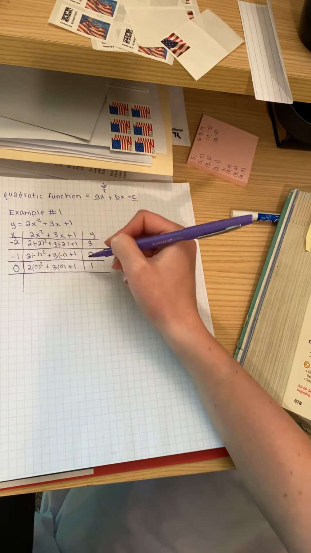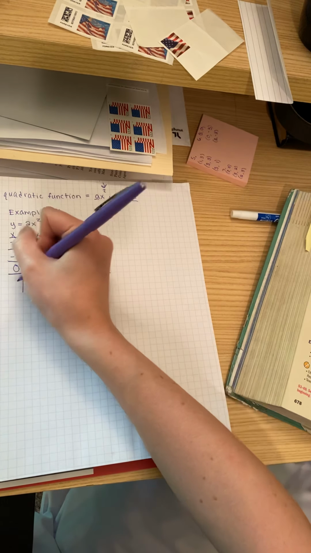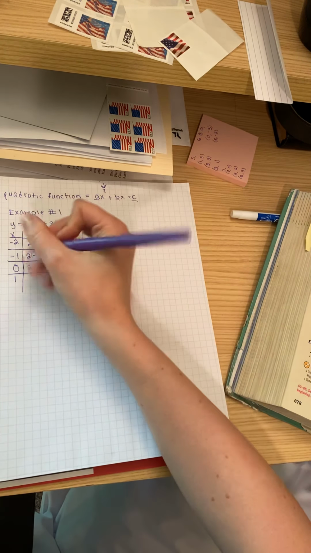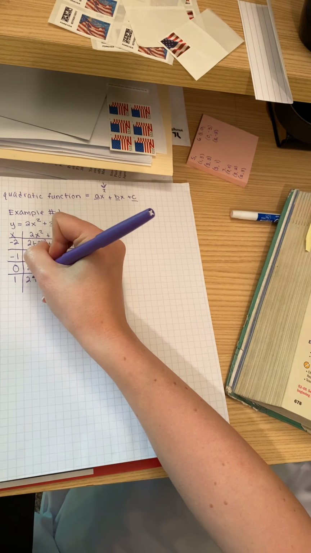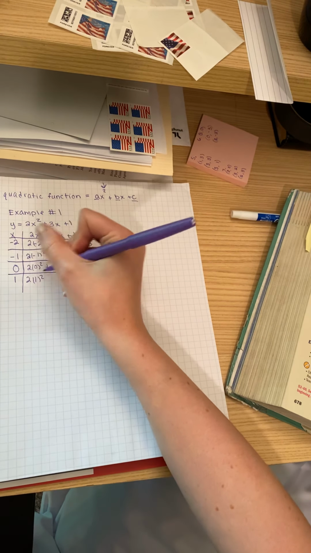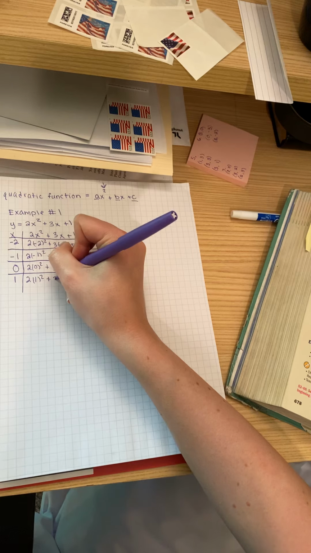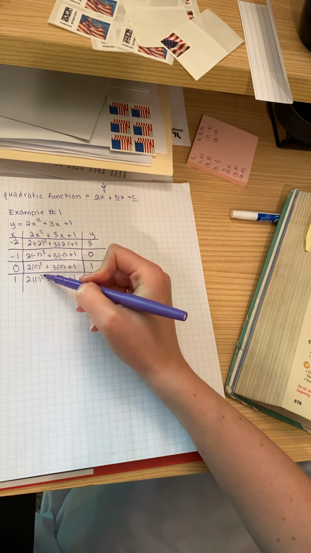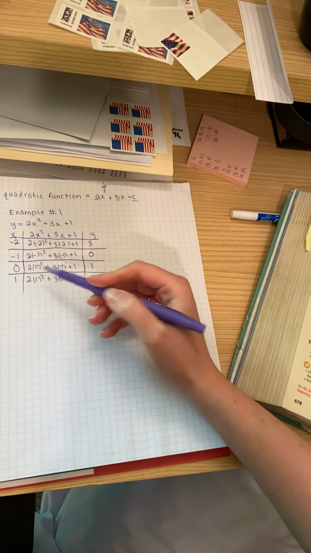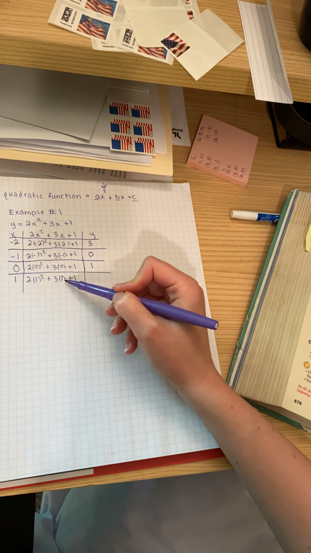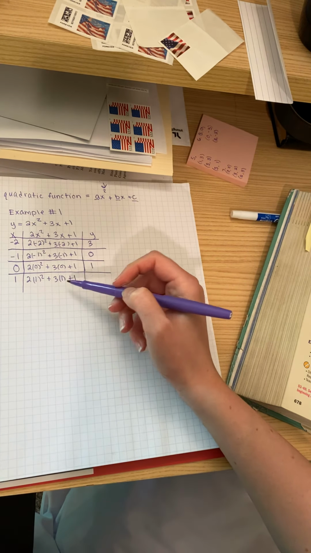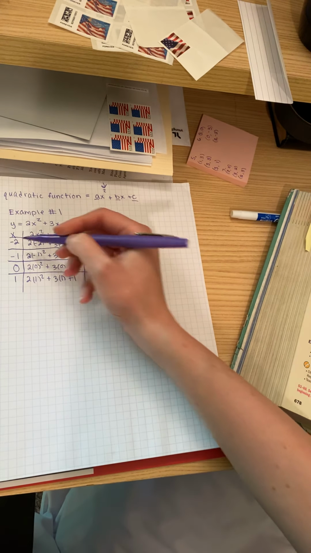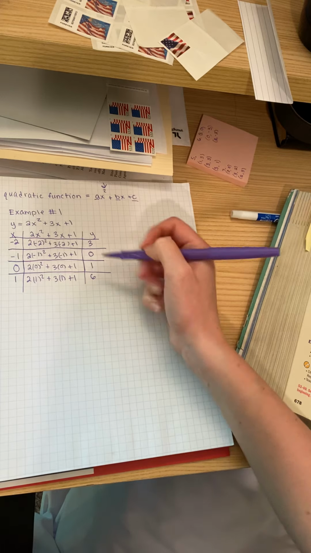And we're going to keep going. Our next value is positive 1. So 2 times positive 1 squared plus 3 times positive 1 plus 1. 1 squared is 1. 2 times 1 is 2. 2 plus 3 times 1. 3 times 1 is 3. So 2 plus 3 is 5. 5 plus 1 is 6. So when x is 1, y is 6.